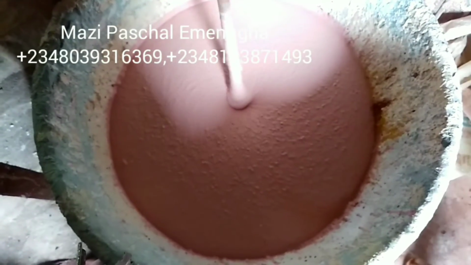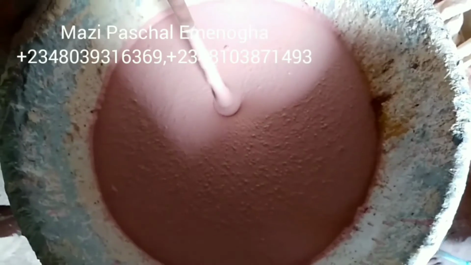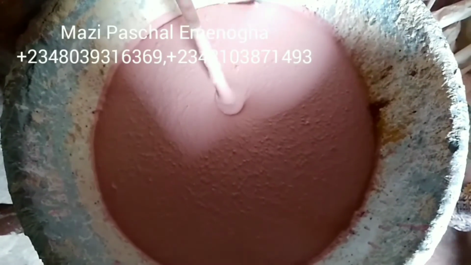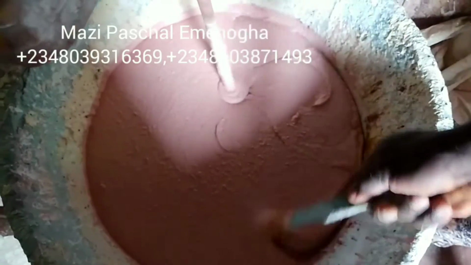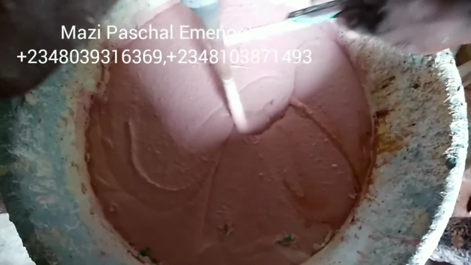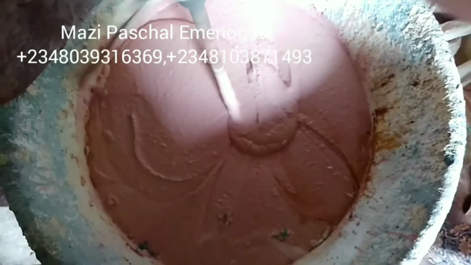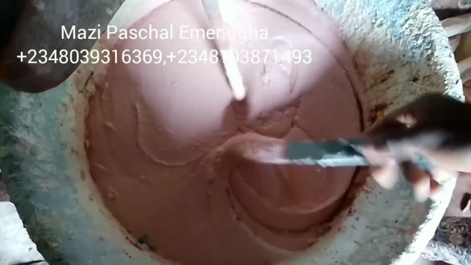We said we are targeting a medium texture paint, not very textured, not very rough. See, the paint is textured already. You look at it and check it to know if that is the texture you want. As we are producing, you monitor your texture.